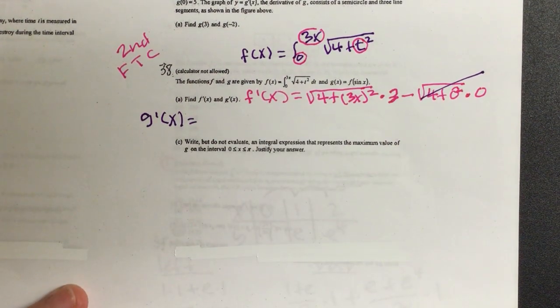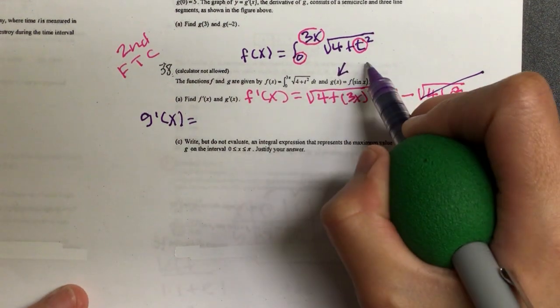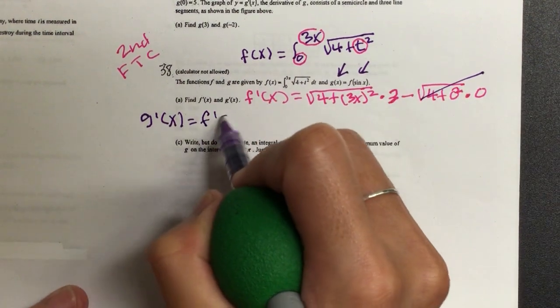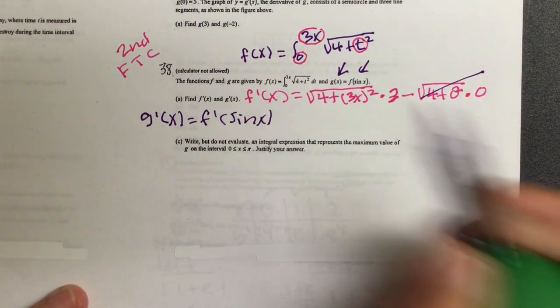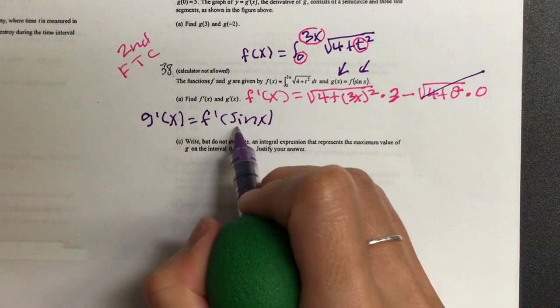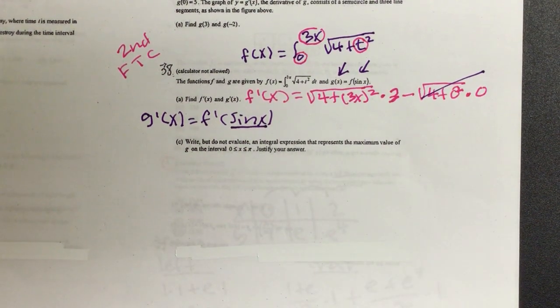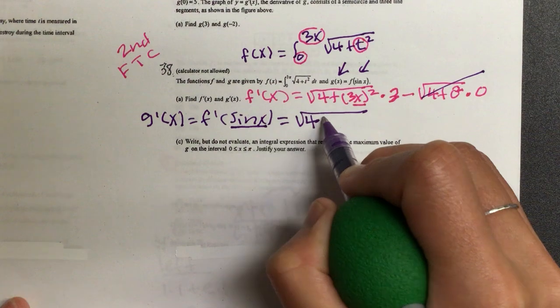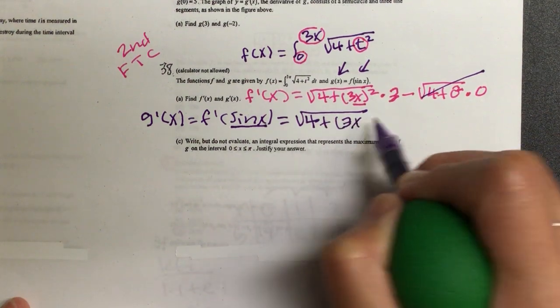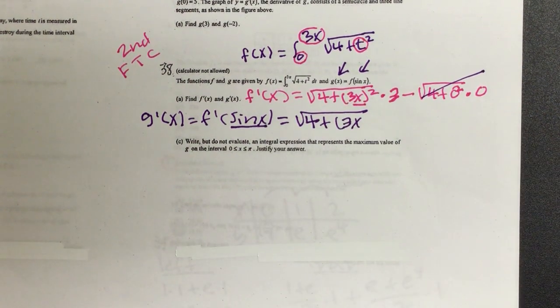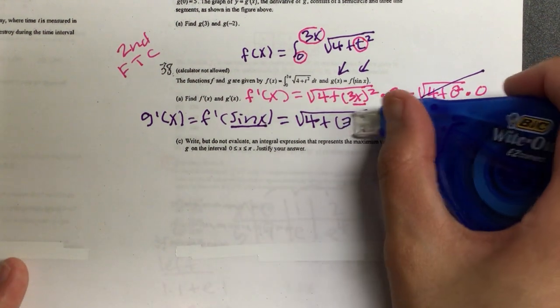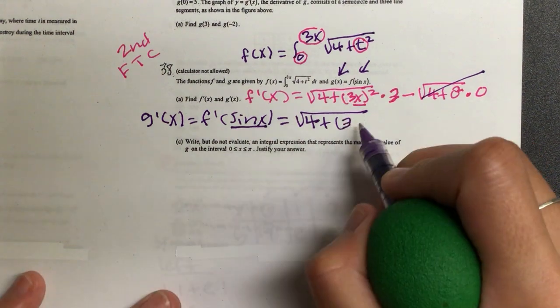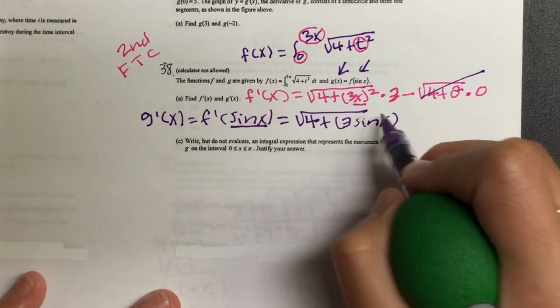It says our g prime of x, if I were to derive g here, I need to derive that piece too, meaning f prime of sine of x. So we're plugging in sine of x anywhere I see my x, which is just one spot right here. So I have the square root of 4 plus, oh, not 3x, we're supposed to plug in the sine, 3 sine of x, all squared.